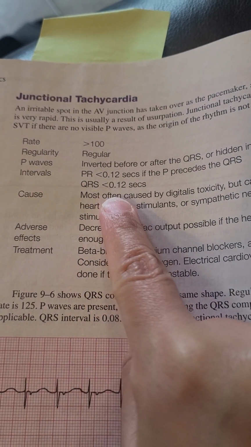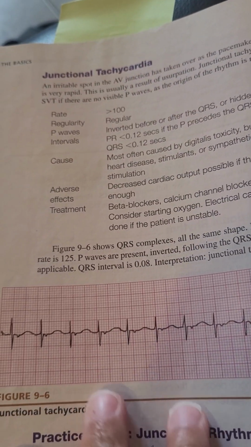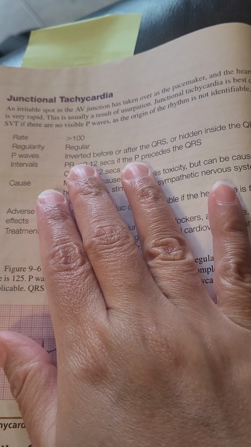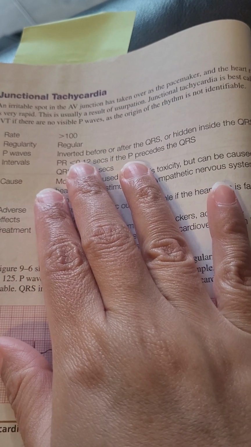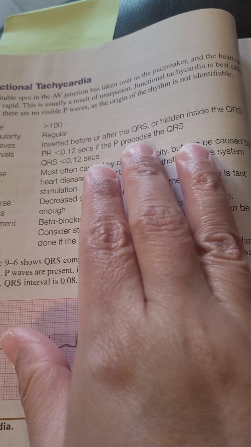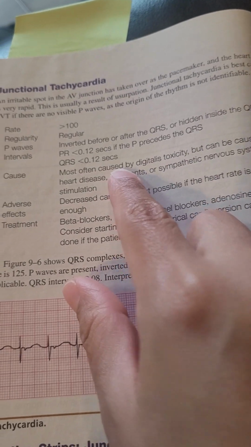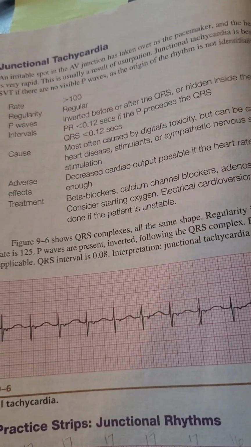Yeah, 12. So it's got to be greater than 100. It should still be regular looking. Again, the P waves have to be inverted before or after the QRS, or hidden inside the QRS, or, like I said, no P wave.